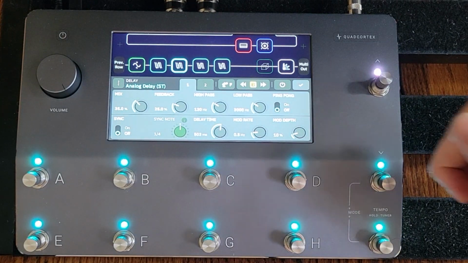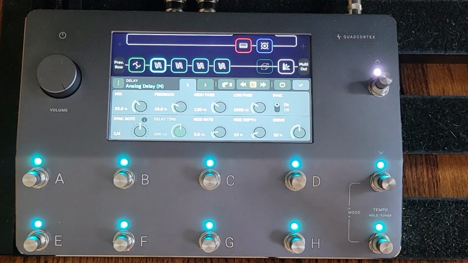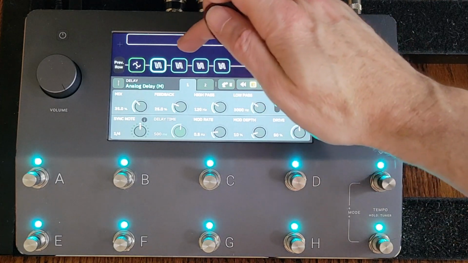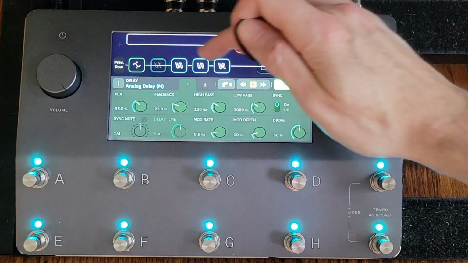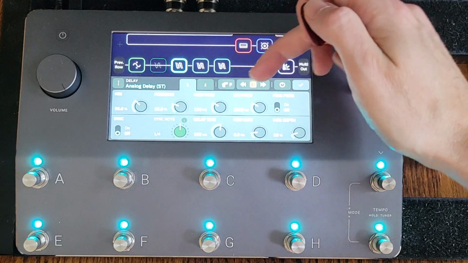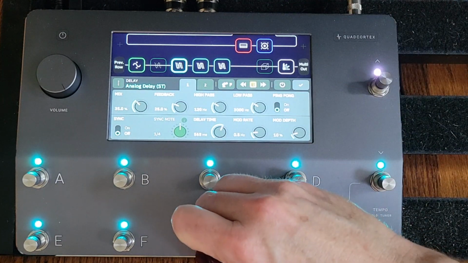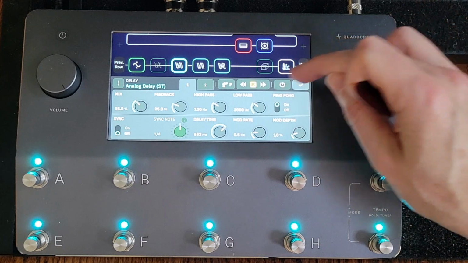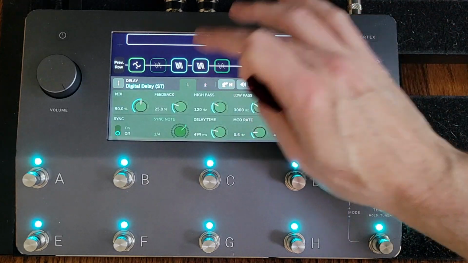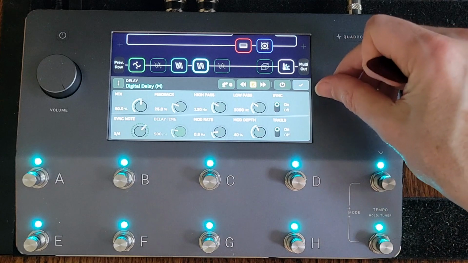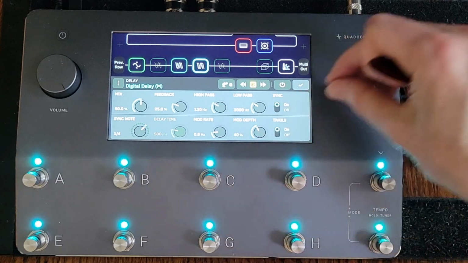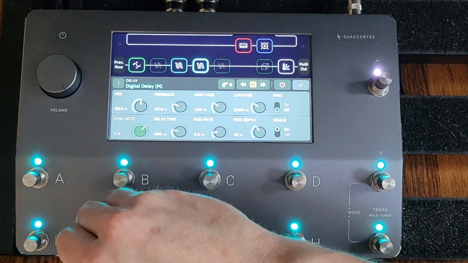The other thing I'll say is even the delays that are marked as mono, they're mono in effect, but they do not take away from a stereo signal coming into them. So here, let me show you what I'm talking about. I'm gonna turn this one off. I'm gonna leave this stereo effect on. I'm gonna give it a little more time. I'm going to turn on the ping pong effect. Let's turn off this one. And the digital delay, I'm going to turn off the sync, turn this down a little bit.